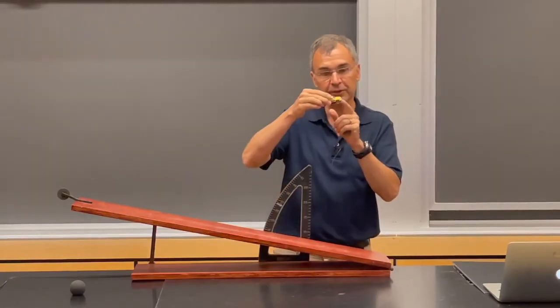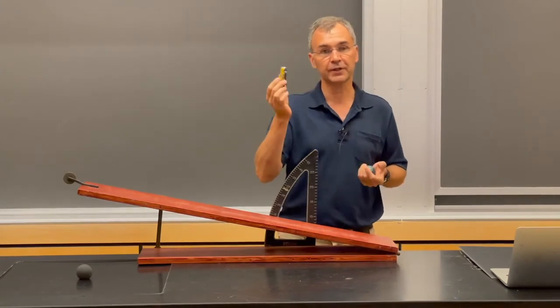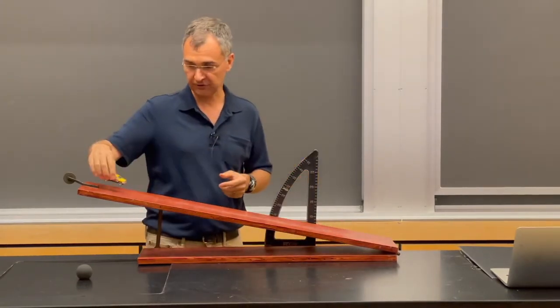Having the tiny little wheels underneath this matchbox car will create the effect that there's virtually no friction. So this thing will go down.